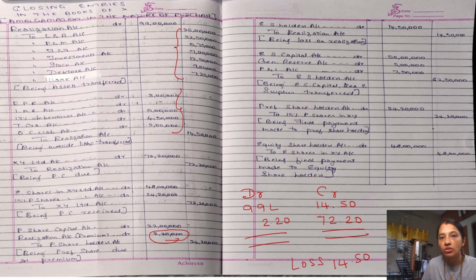And then you transfer all the share capital, reserves and surplus to equity shareholders account, final payment to preference shareholders account, final payment to equity shareholders account. So these are the closing entries in the books of X.